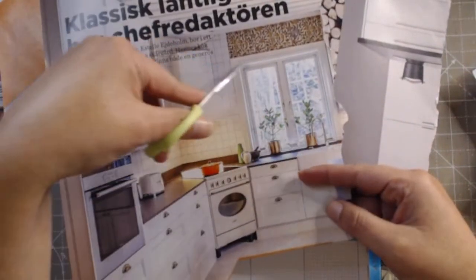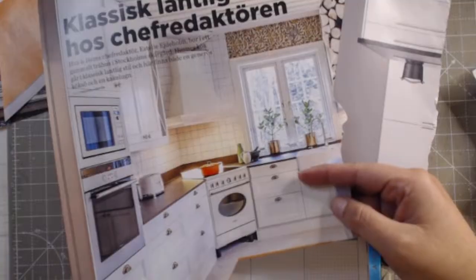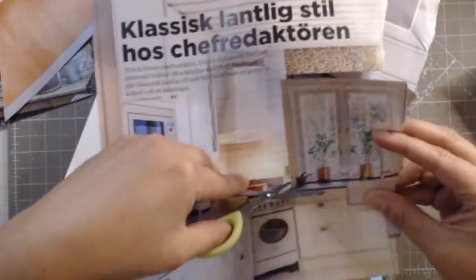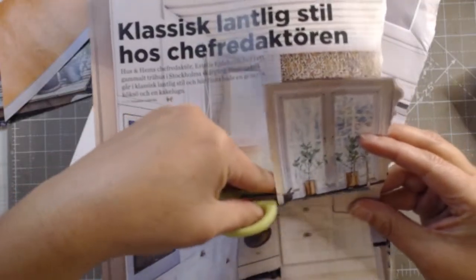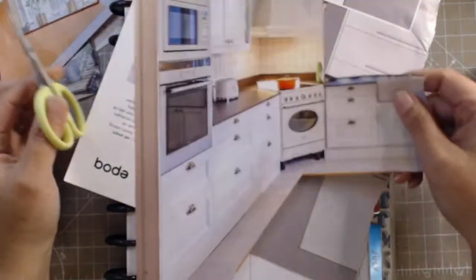that's one. I do like this window, do I? Yeah. Let's cut it out. Cut it out and maybe use it. Let's do a little bit of a thing like that.